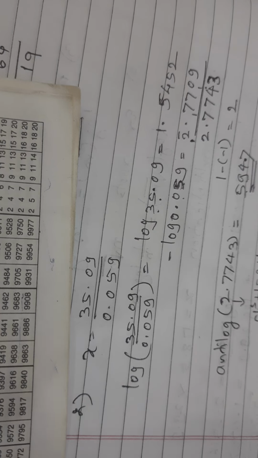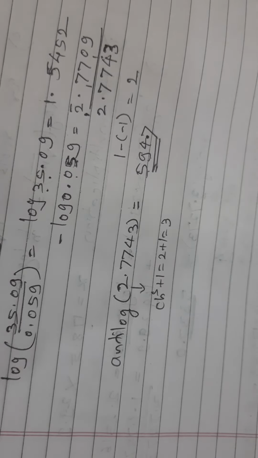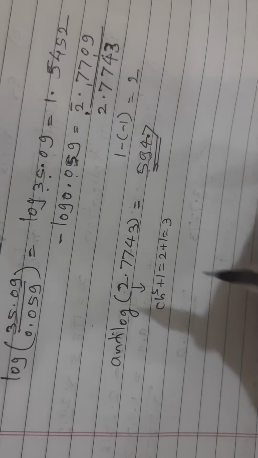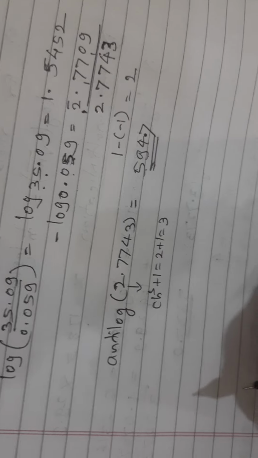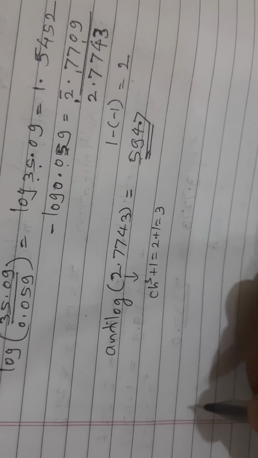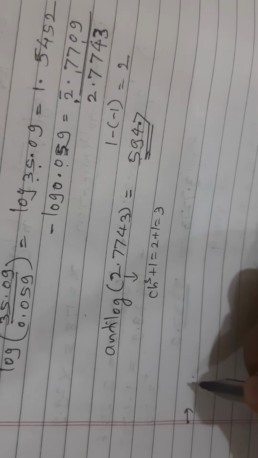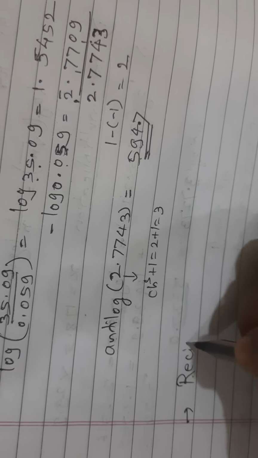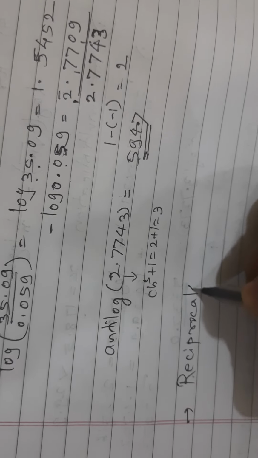Okay. Now this was a multiplication and division example. Now we see the next operation, that is reciprocals. How to find the reciprocals?